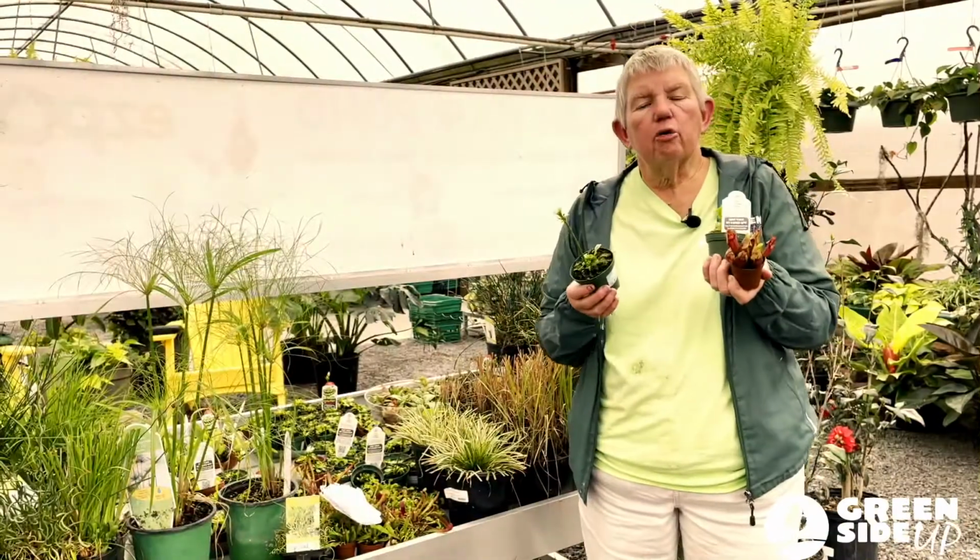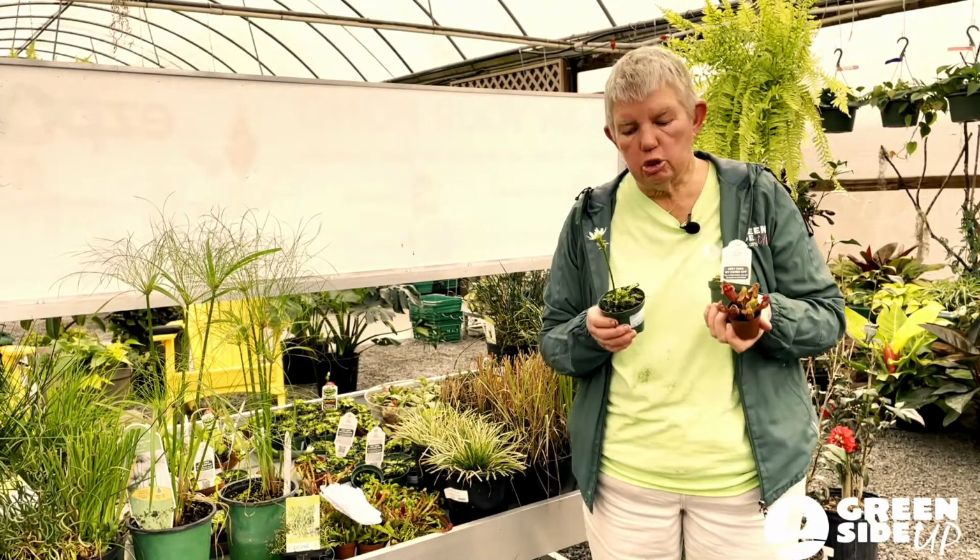I don't know how to describe it. It's fuzzy. And they're very pretty. They give contrast. I'm holding here in my hand another type of marginal plant.